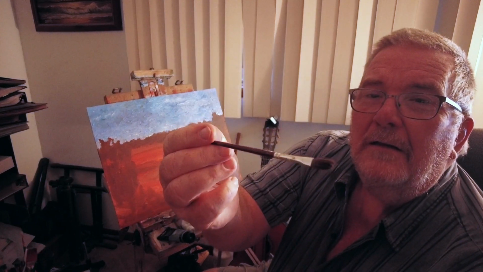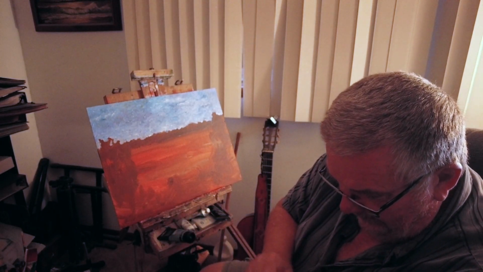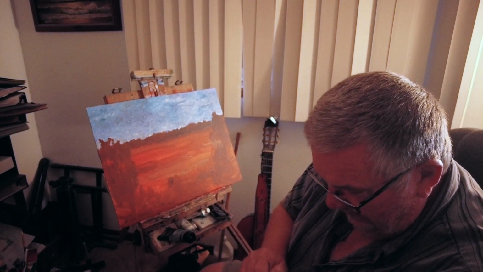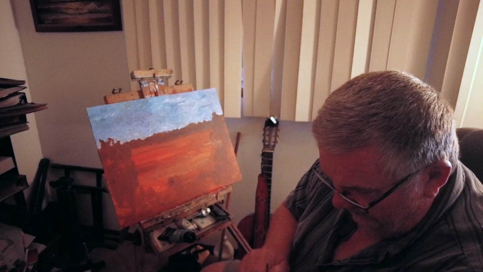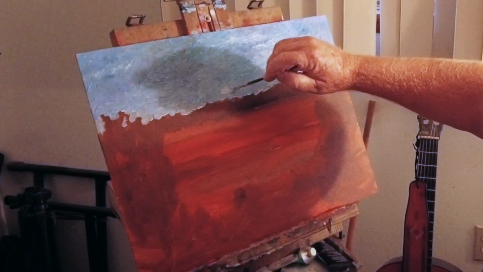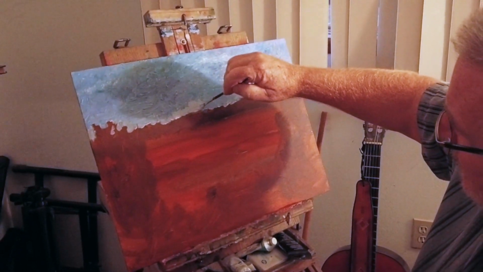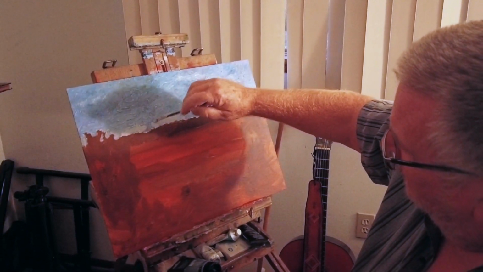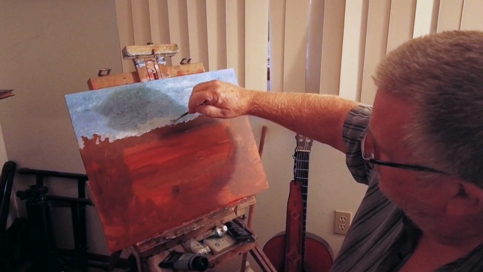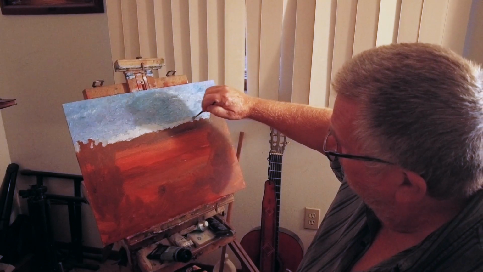So let's just get started. I'm using just a regular small brush here. I want to take some of that white and mix it with some of that blue gray and make it very, very light, and just start to correct some of the areas down here near the tree line. I also want to make the tree line a little bit less erratic, because it's kind of a straight tree line.